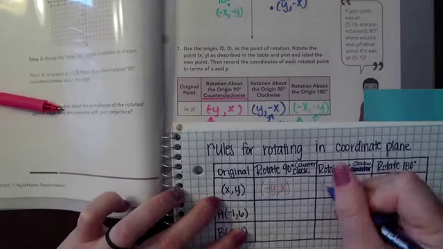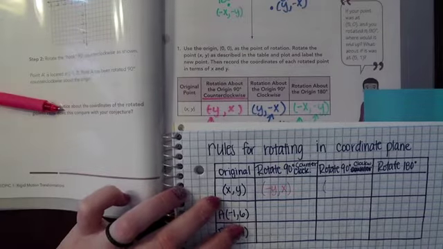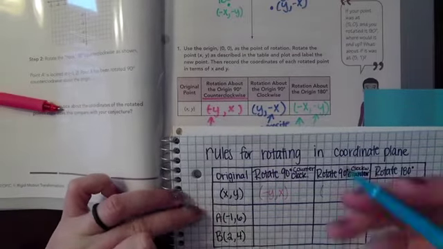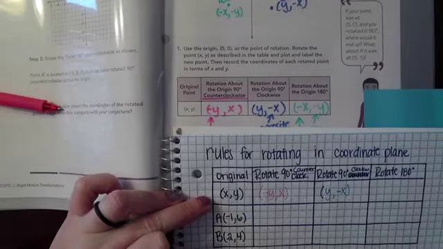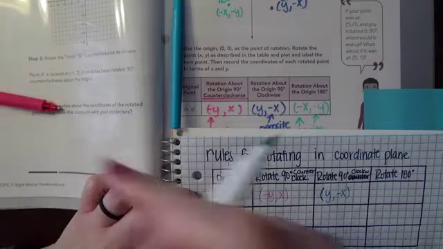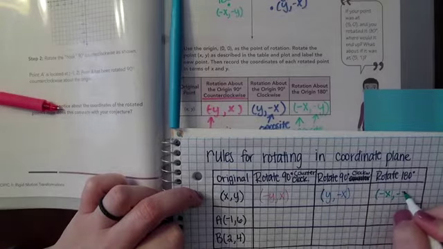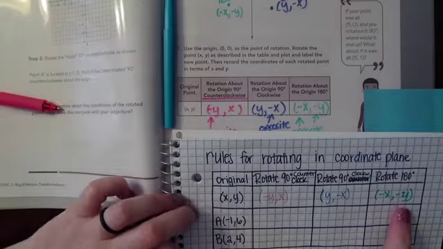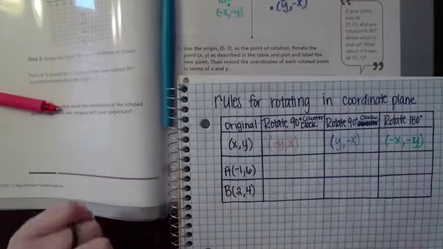Clockwise is, oops, that pen doesn't work. Let me grab another pen. y, comma, negative x. And then green, where is my green? I'll just use my extra marker. Would be negative x, comma, negative y. So notice it changed both of them to the opposite sign.